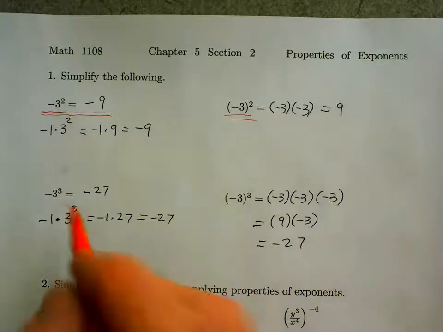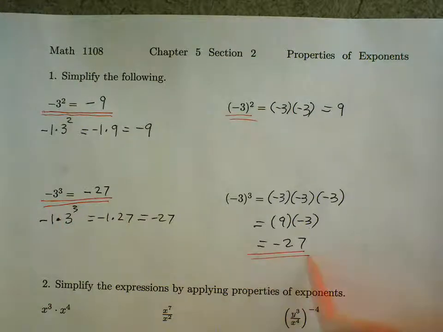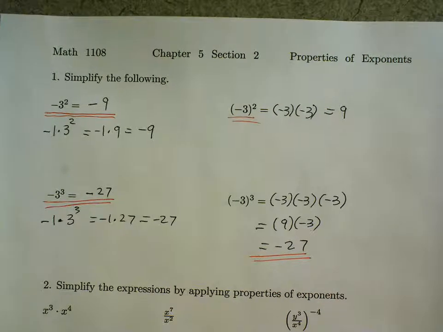Okay, so here is a pair of examples that both have the same number, the same outcome, negative 27, but they don't mean the same thing. So in a case like this, it's possible to get the right answer for the wrong reason. But it will catch up to you eventually if you don't distinguish between the two interpretations.